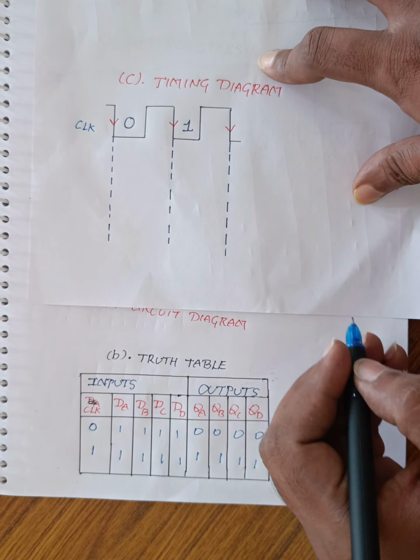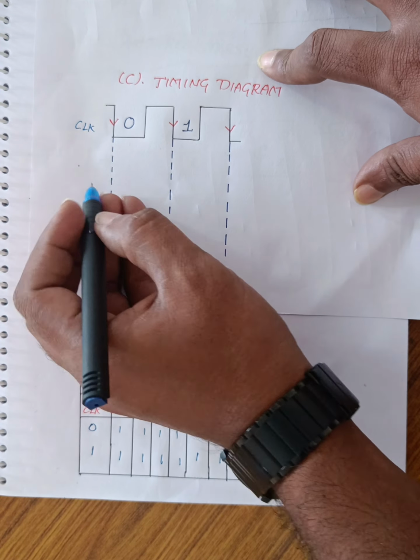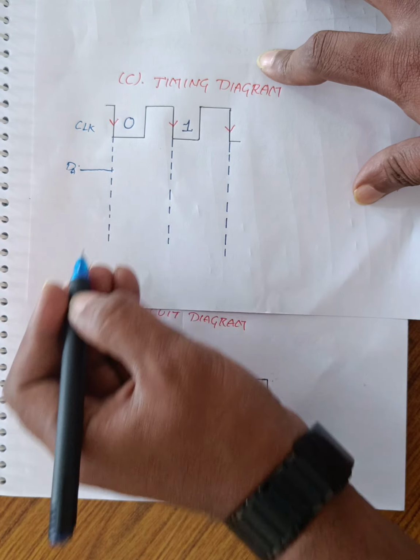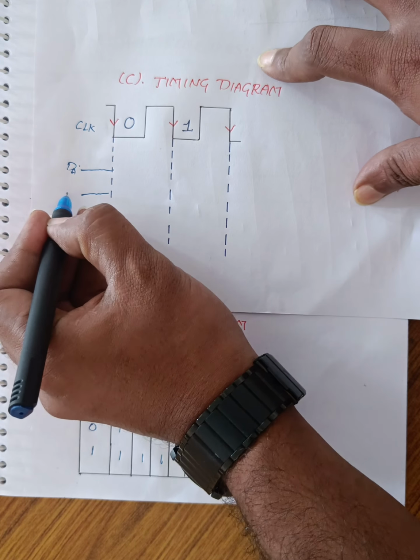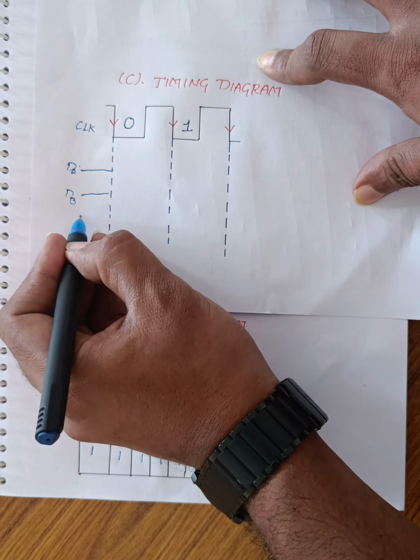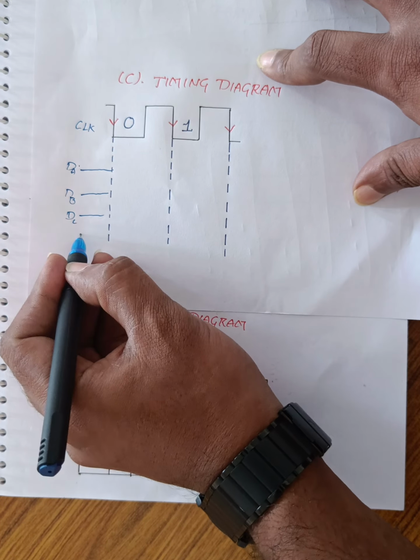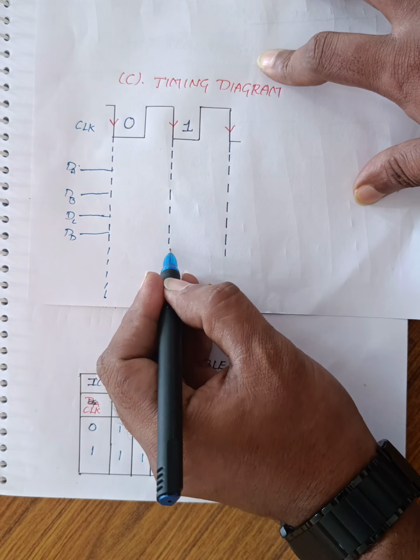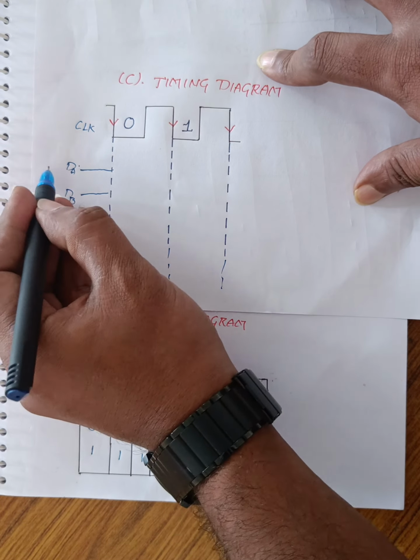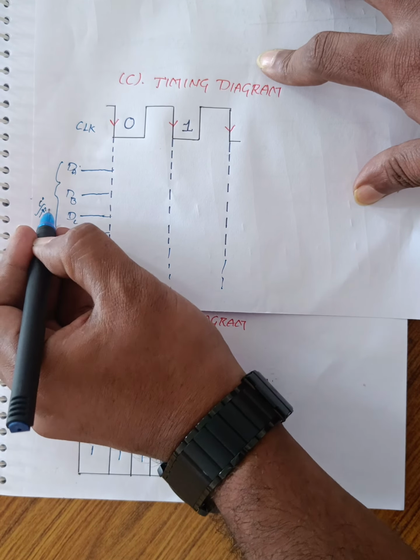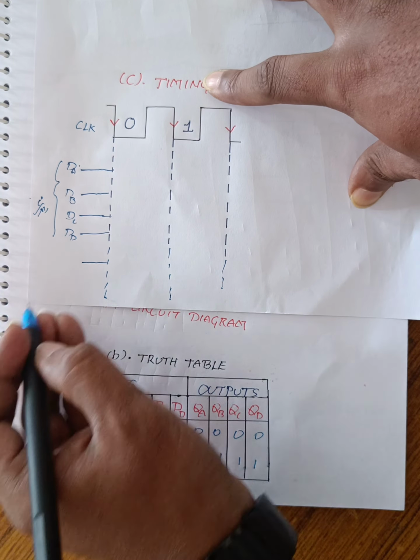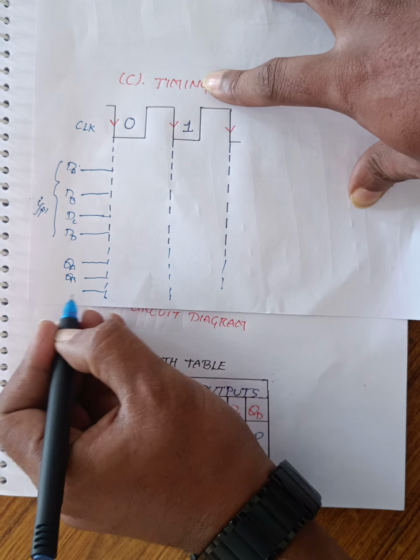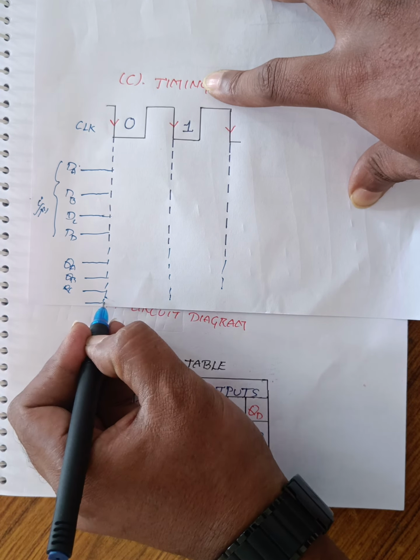The main inputs are DA, DB, DC, DD. And the outputs are QA, QB, QC and QD.